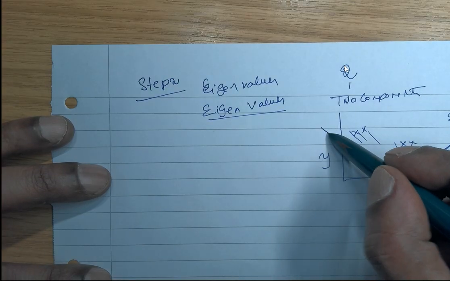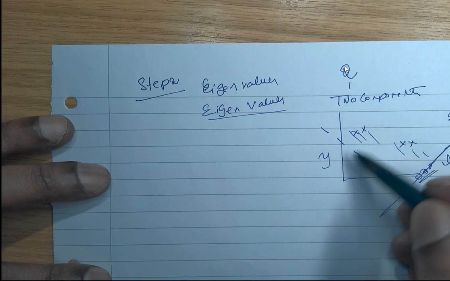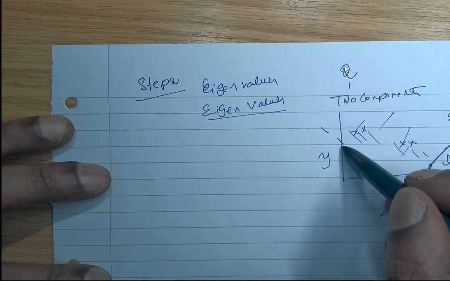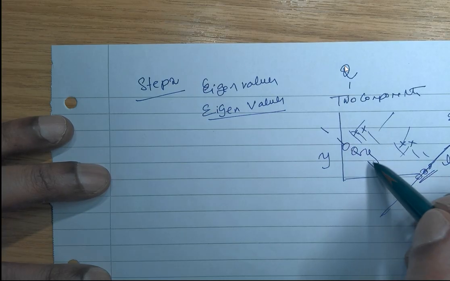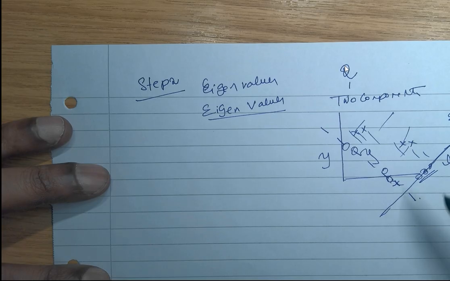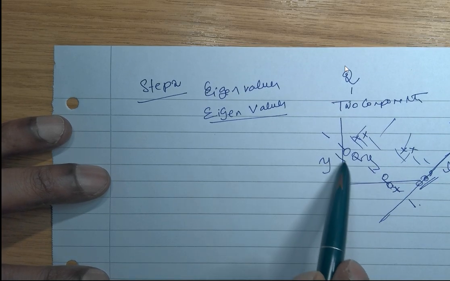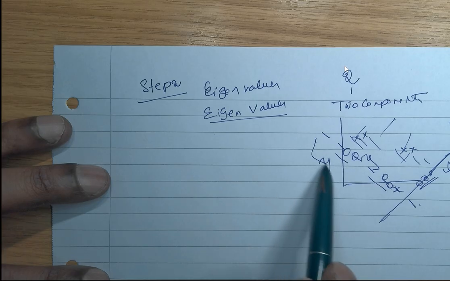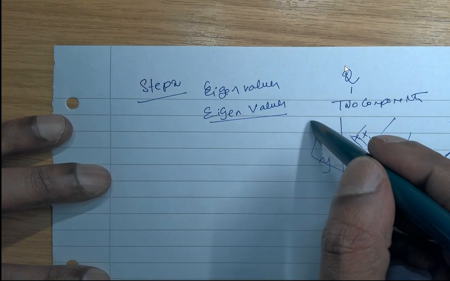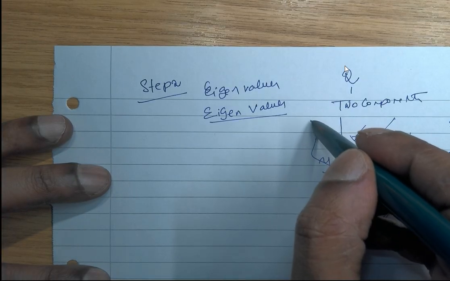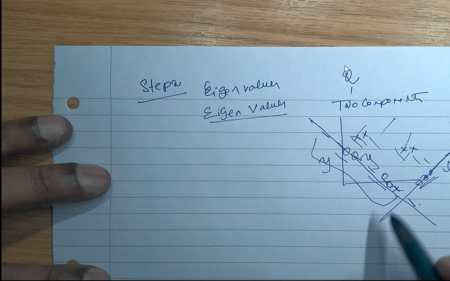Imagine another vector perpendicular to this one. If you project all these data points onto it, you will have a clear separation, because there is a big spread in the data, which means the variance of the projected data in this eigenvector will be higher.